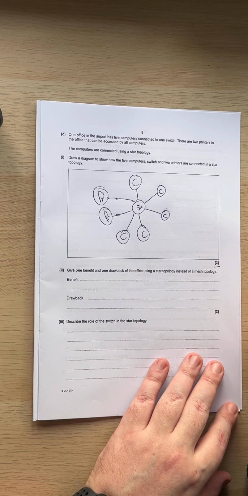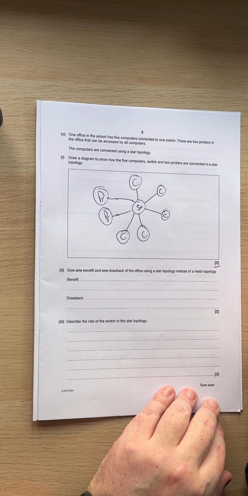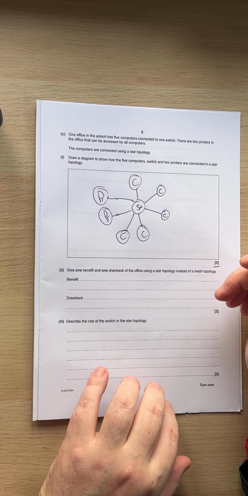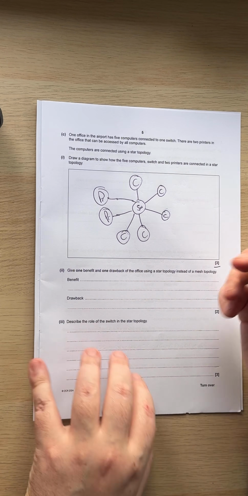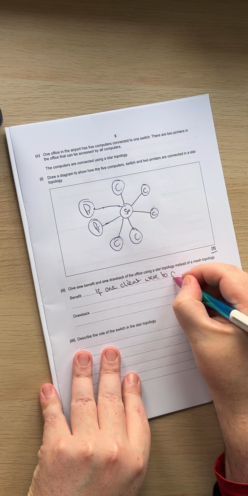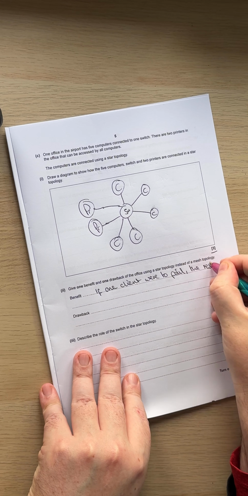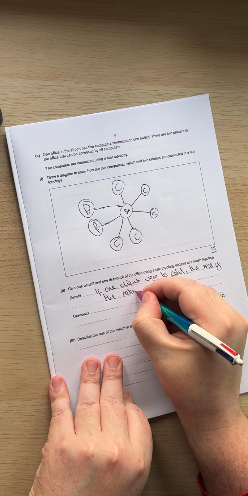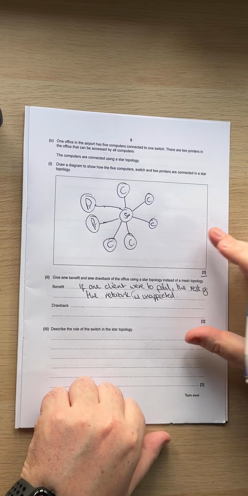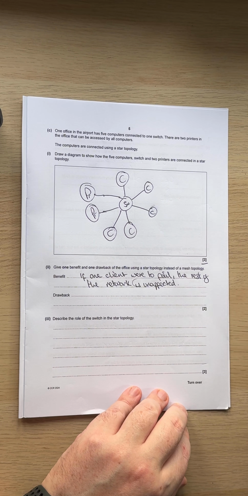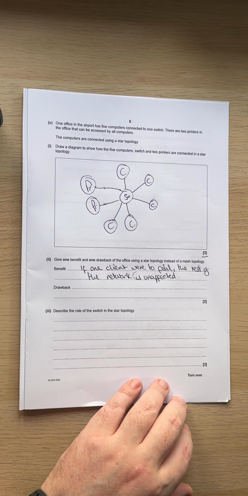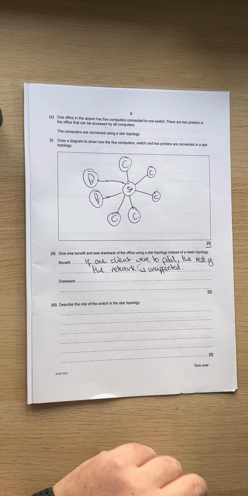Give one benefit and one drawback of the office using a star topology instead of a mesh. Okay, so a benefit of a star topology over a mesh is that if you've got many computers connected, if one client were to fail, the rest of the network is unaffected, which is obviously quite good if you've got, say, 20 people connected and you've got one PC that's not working. Typically this happens in my classroom. I've got 32 student PCs. It's quite often, maybe not every day, but maybe once a week, that one computer will fail or need a reboot or a restart or a software update or something like that. It's fine because I've got 31 others and rarely have a class of 31 students.